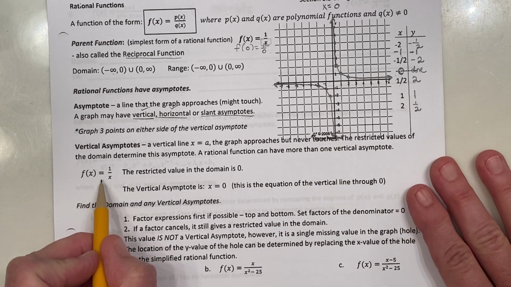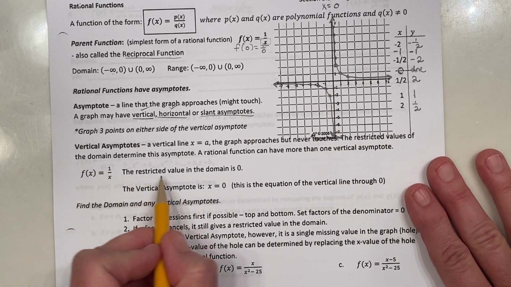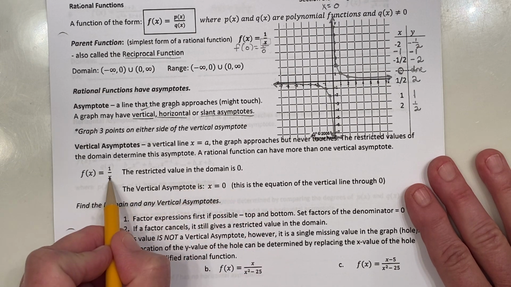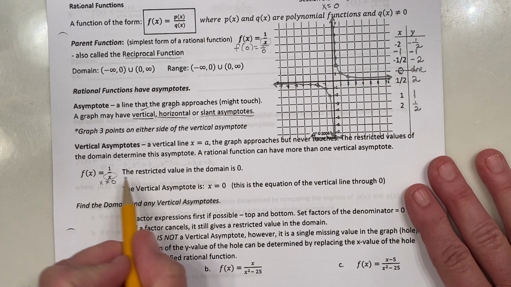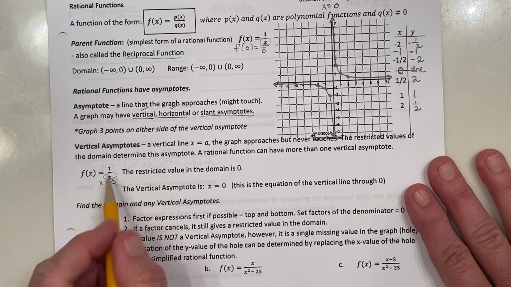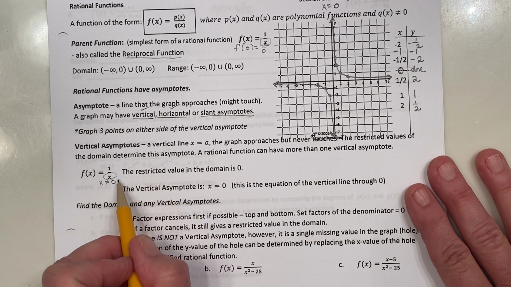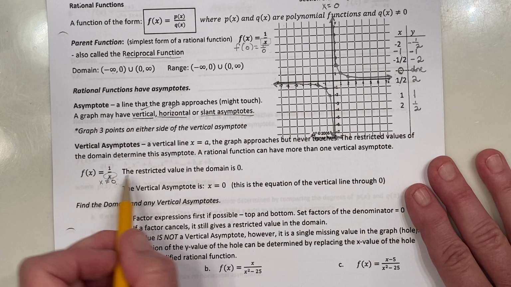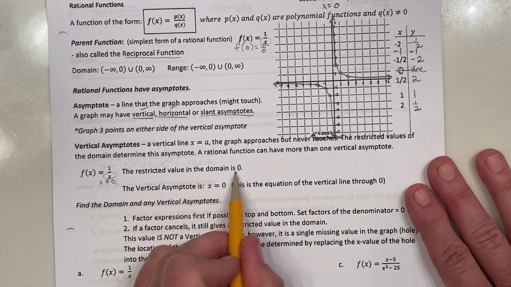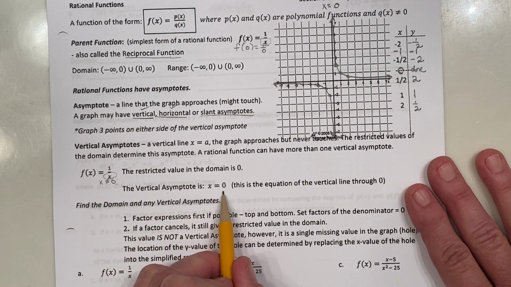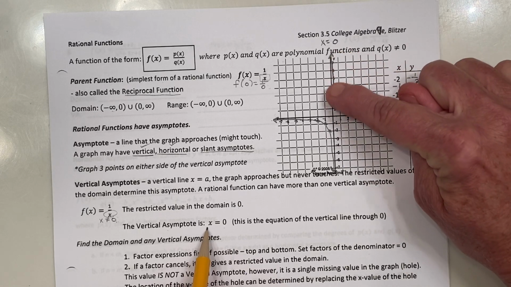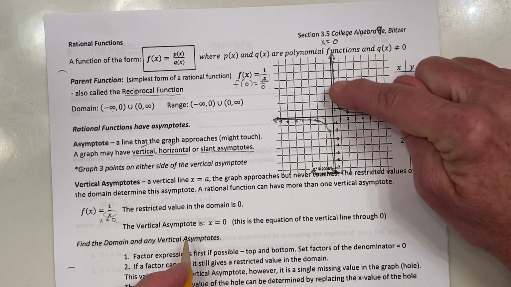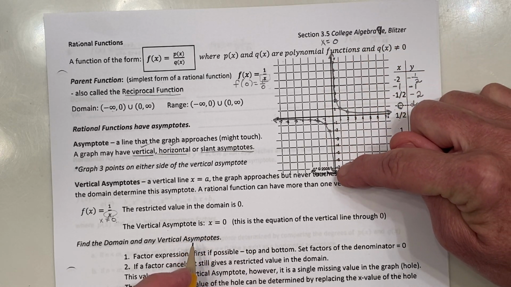So again, f of x equals 1 over x. The restricted value in the domain is 0, because when you let x not equal to 0, we understand that x couldn't be 0. Dividing by 0 is not a good thing in math, so that's what we look for, is restrictions, and that comes from the denominator of this rational function. So the restricted value is 0, therefore the vertical asymptote has the equation x equals 0. Any vertical line has an equation that starts x equals.